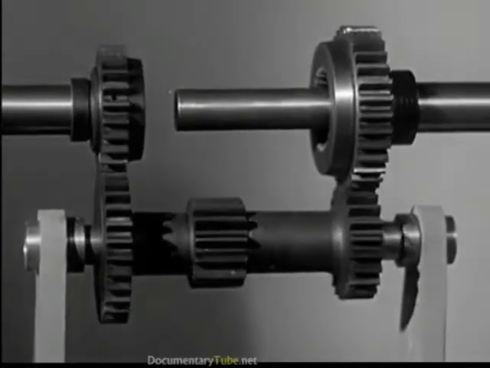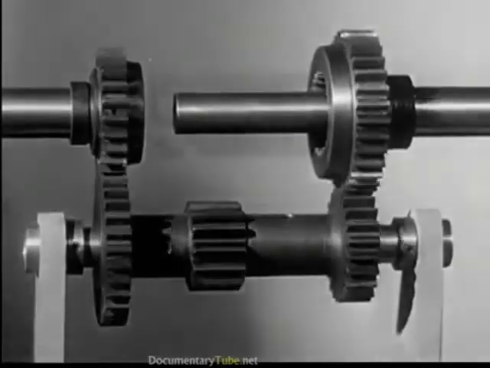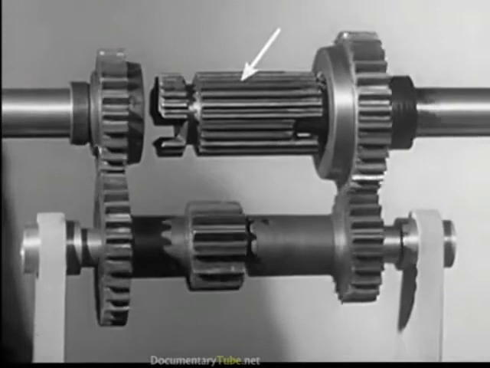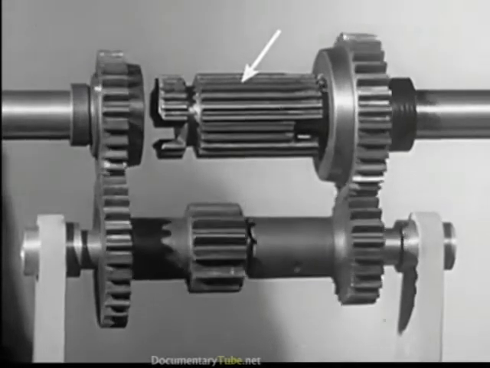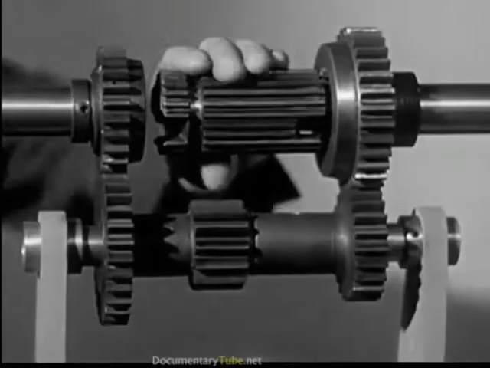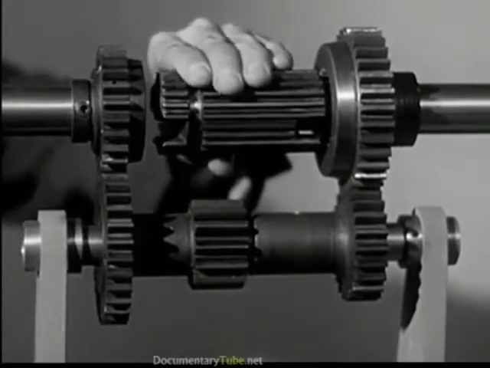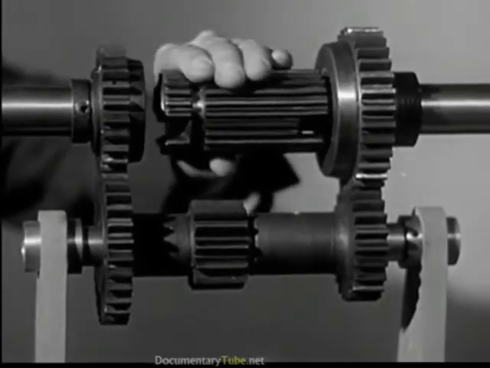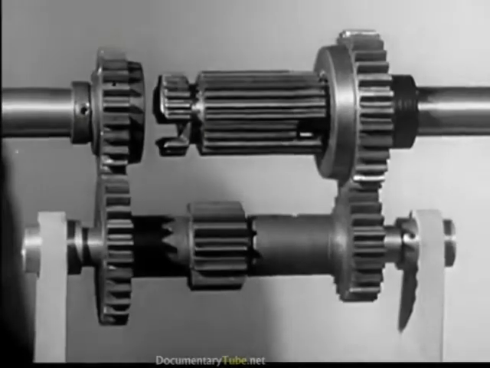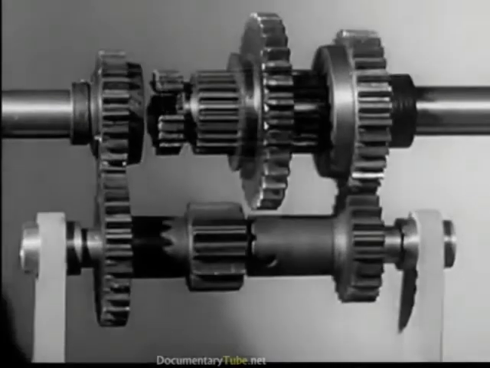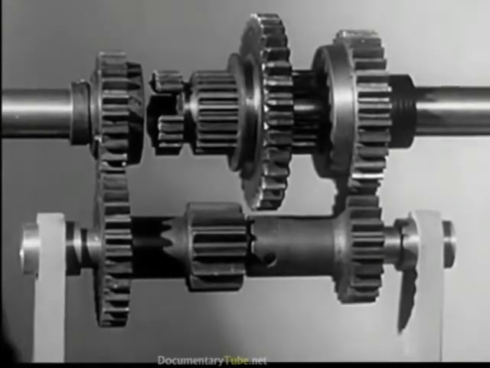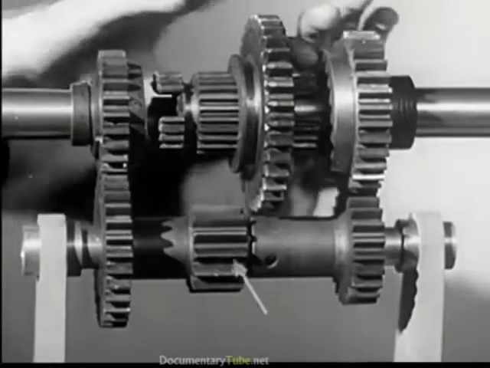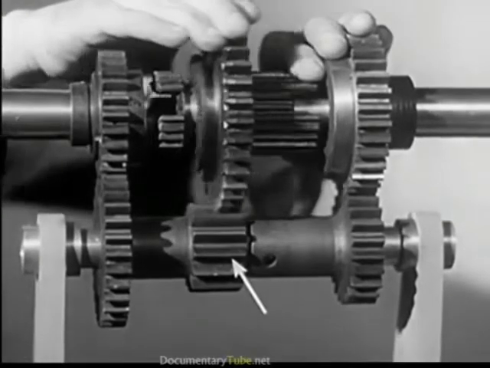To switch from one set of gears to another, our transmission needs a short shaft like this, known as a clutch sleeve. It cannot turn on the drive shaft, but it is free to slide back and forth. On the sleeve, we'll mount a large gear, which we can shift back and forth to mesh with the small gear in the middle of the counter shaft.